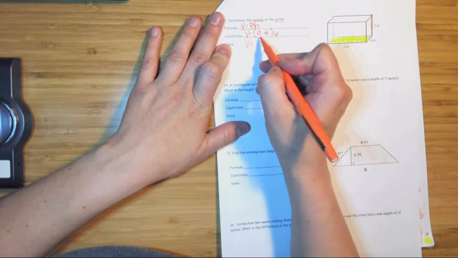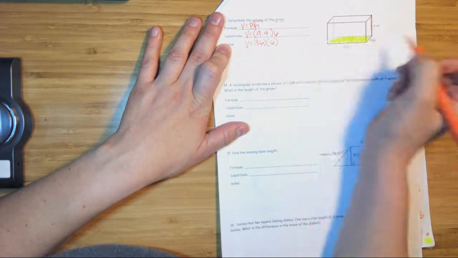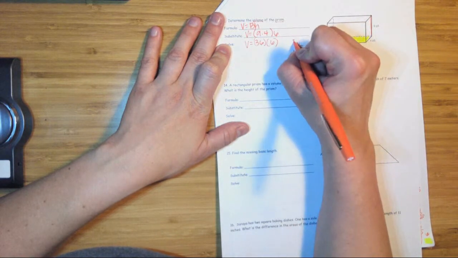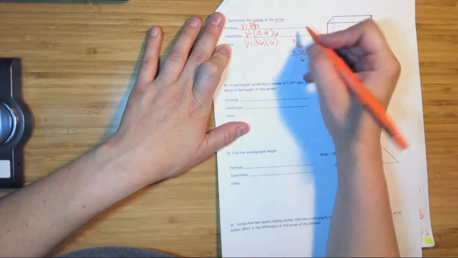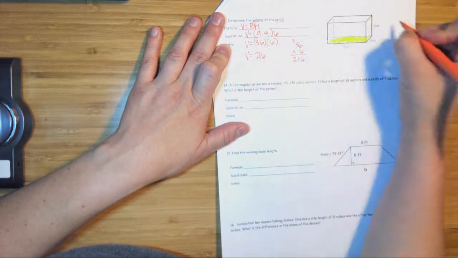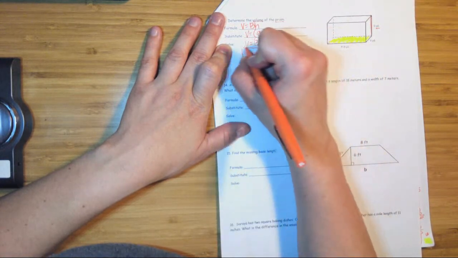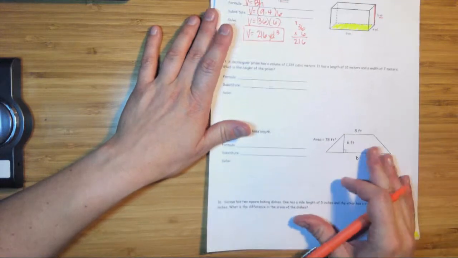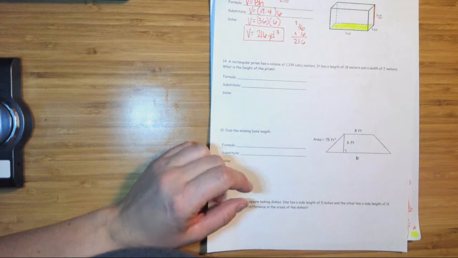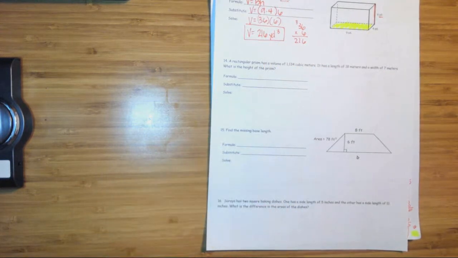So I'm going to do parentheses first. 9 times 4 is 36. Now I have 36 times 6. 6 times 6 is 36. 6 times 3 is 18, plus 3 is 21. So the volume of this prism is 216 yards cubed. Volume is cubed, area is squared. Area is of a 2D shape, and volume is of a 3D shape. So that's where your squared and cubed come from.